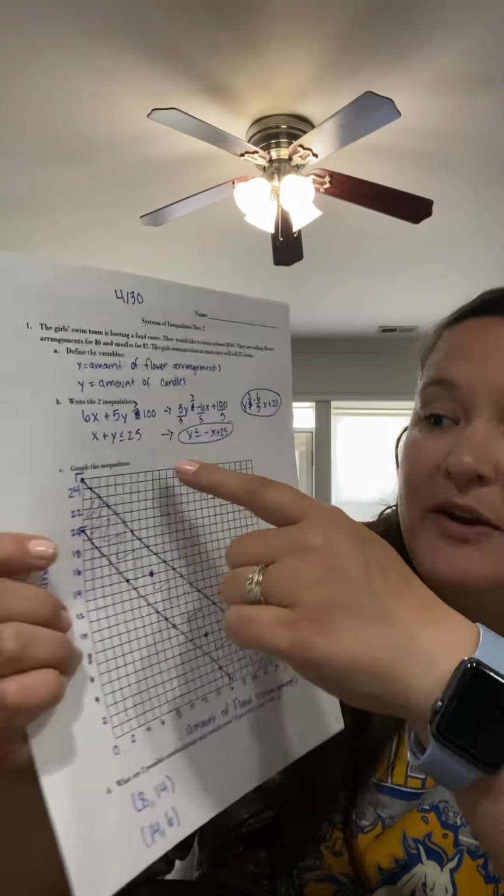Then it's asking for two possible combinations, so you can choose any two. I chose (8, 14). That means you would sell 8 floral arrangements and 14 candles. And I chose (14, 6), which is right here, which means you would sell 14 floral arrangements and 6 candles. All right. Next one right over here.